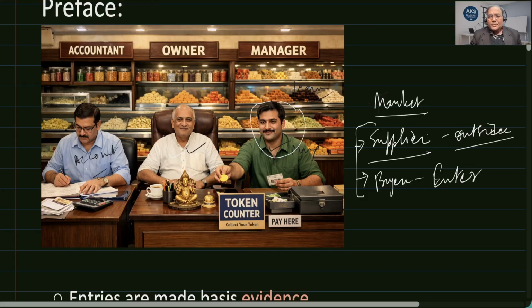Now, when he goes to the accountant and tells him that payment is to be made to Mr. X, who is a supplier of our material, merely stating the fact that buying has been done from Mr. X for the sweet shop does not suffice the requirement of an accountant to enter the transaction. This is a transaction in the books of account.